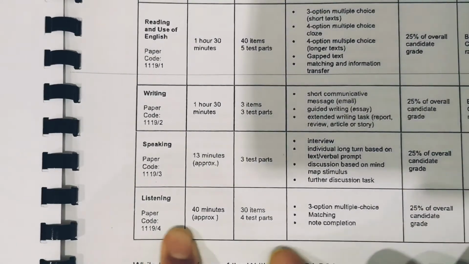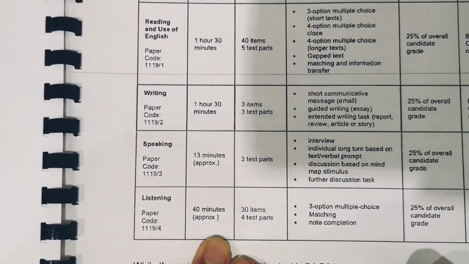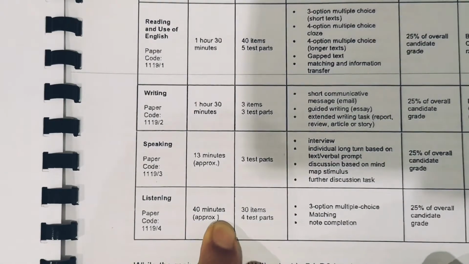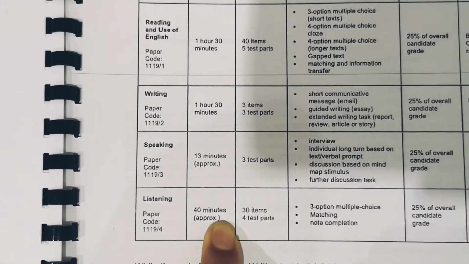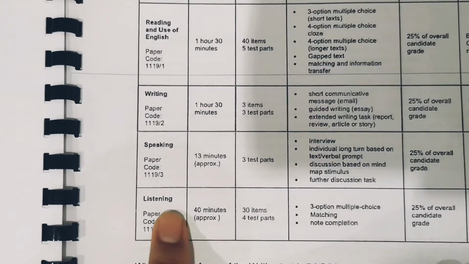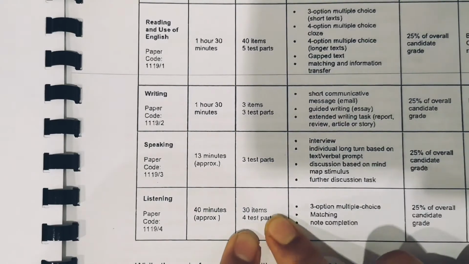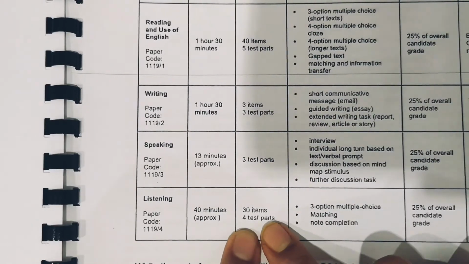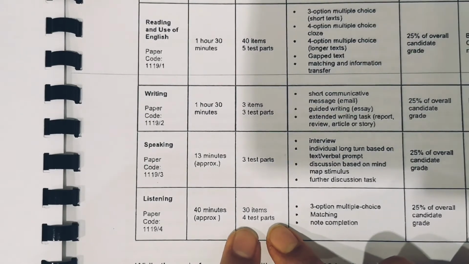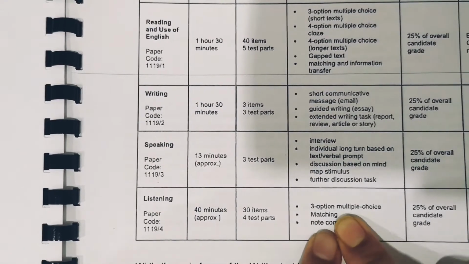And last one is listening paper, where you are given approximately 40 minutes for this one. We also did our listening practice last week, and I hope that can train you for introduction. And there are 30 items or 30 questions consisting of 4 test parts.